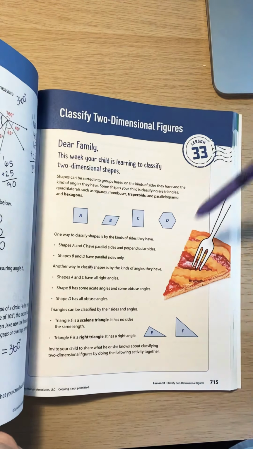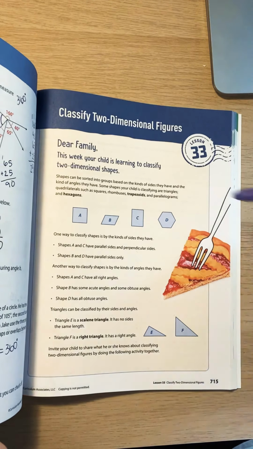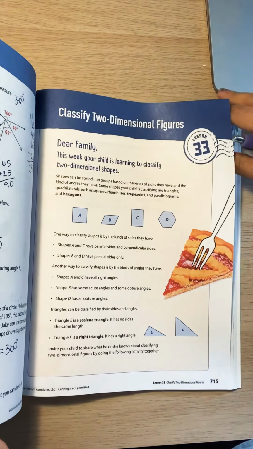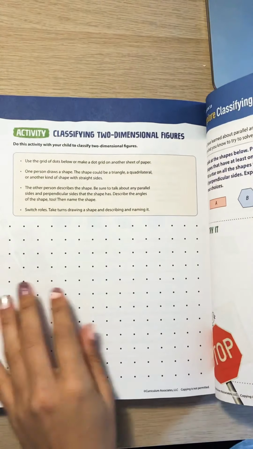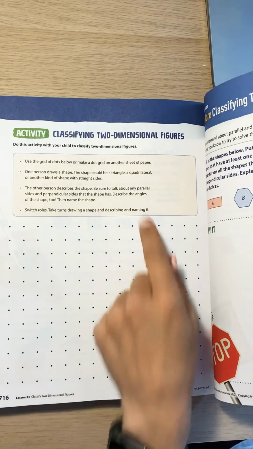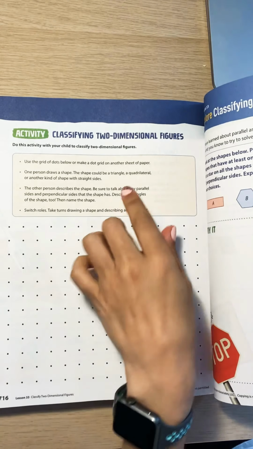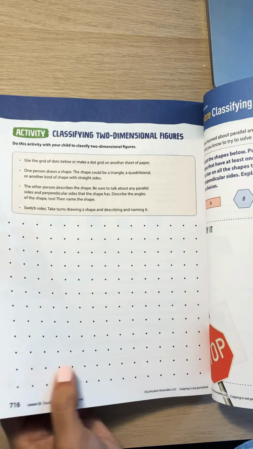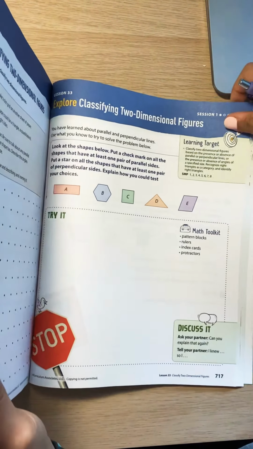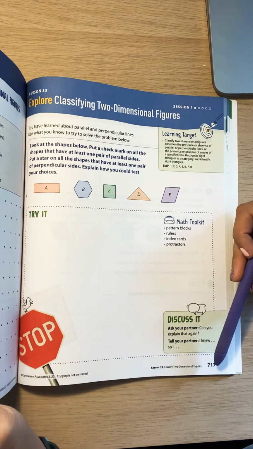This is the family letter, so if you want to start with this letter with your family, read it together, talk about what you're going to be learning in this lesson, that would be great. The back side of that page has this dot grid paper and the instructions about how to do this activity, because this is just an activity you're supposed to do with your family. So all the instructions are there. If you want to do that with your family, go for it. But session 1 for this video is on page 717.